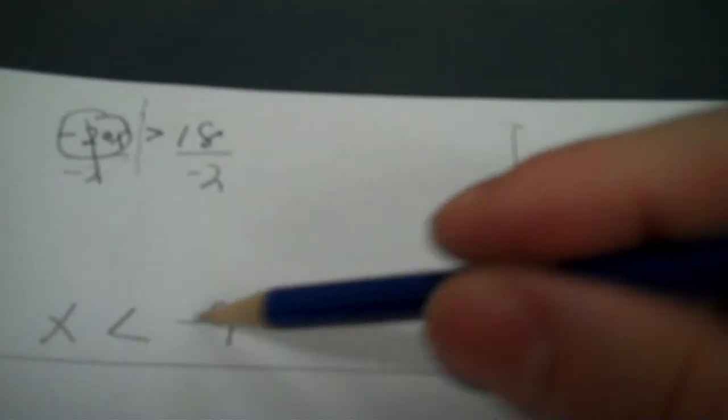And all you have to do is divide, okay? And then the x is by itself. There's only one operation, so x, 18 divided by negative 2 is negative 9. Circle, you wouldn't fill it. It opens towards a number, so it goes that way. Okay, next one.